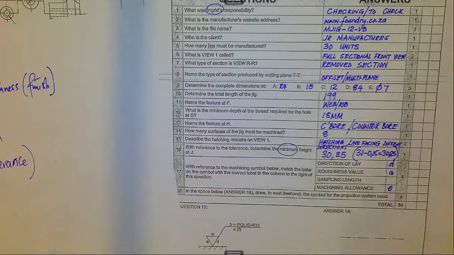Then you have got C. C specifically is about if you are working for mass production, you would want to come up with a sample, the part that you would want to test in terms of your machining.